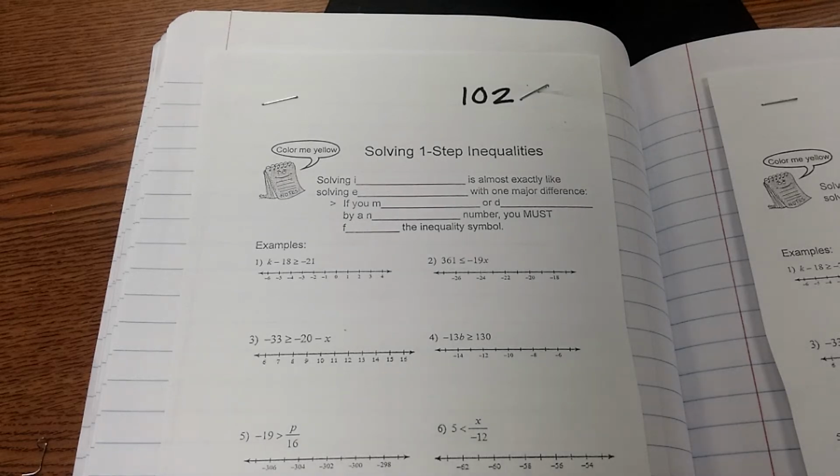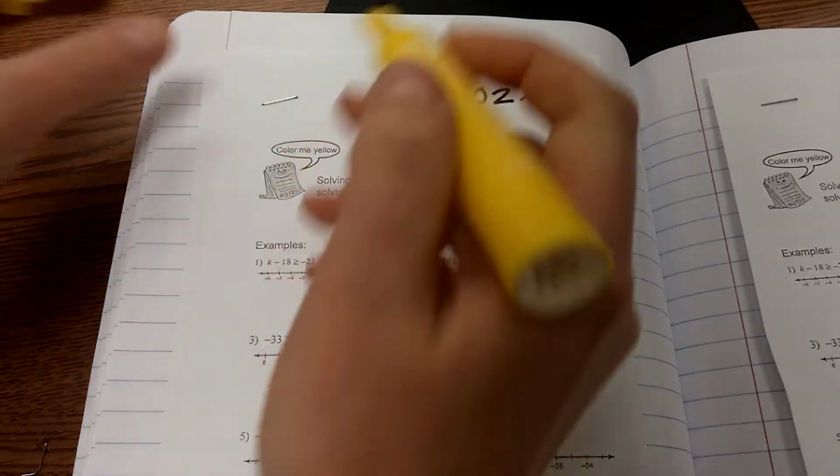In today's video, we're going to learn how to solve one-step inequalities. This is still part of Unit 5, so our color for Unit 5 is yellow.